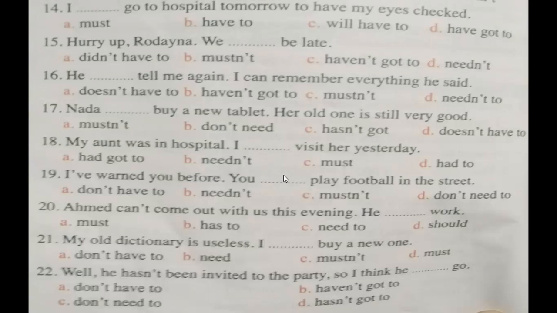I have warned you before, you ___ play football in the street. Don't have to, needn't, mustn't, don't need to. Yes, the right answer is number C. You mustn't play football in the street.